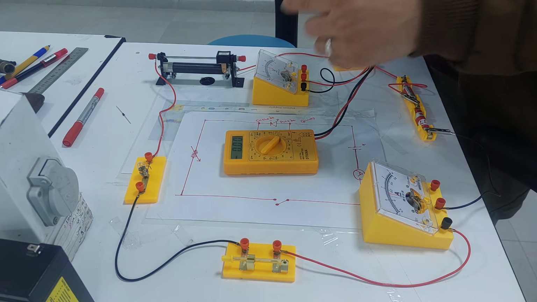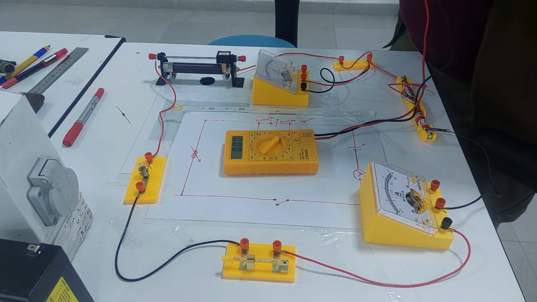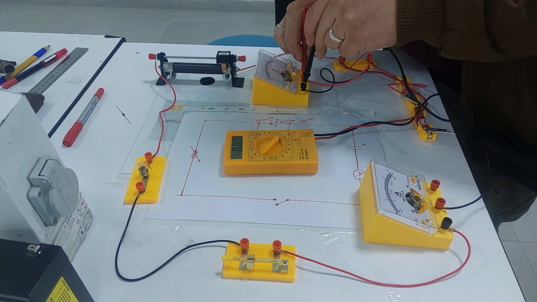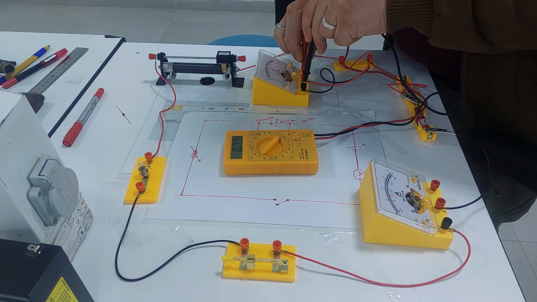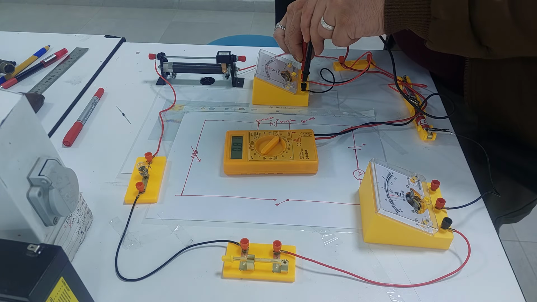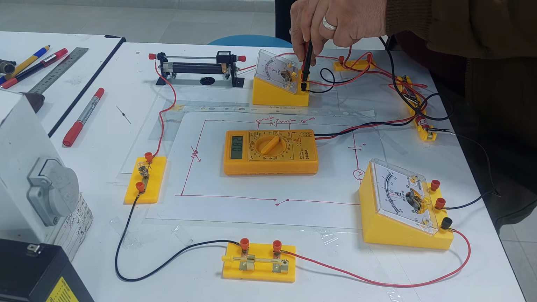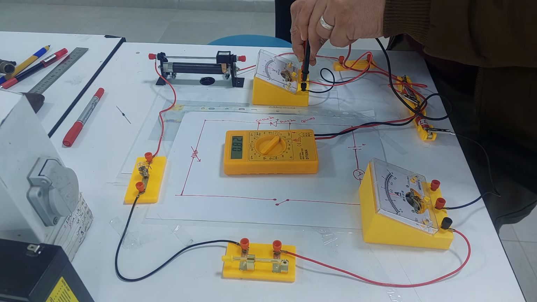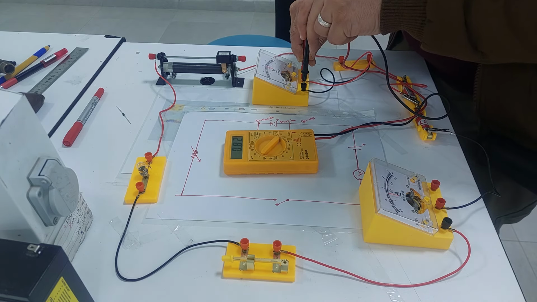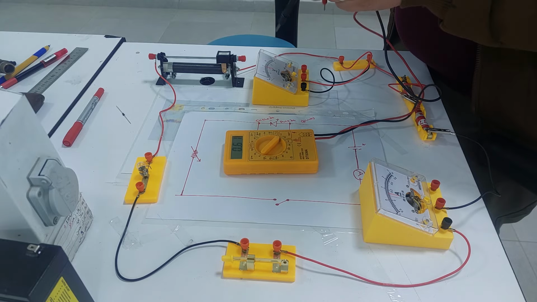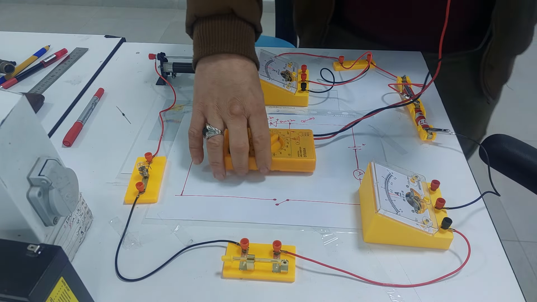Let me check. It's 0.8. Now I have more than 0.5, let me say 0.1 ampere. That means the current value has increased from 0.002 to 0.1, which is multiplied 50 times.